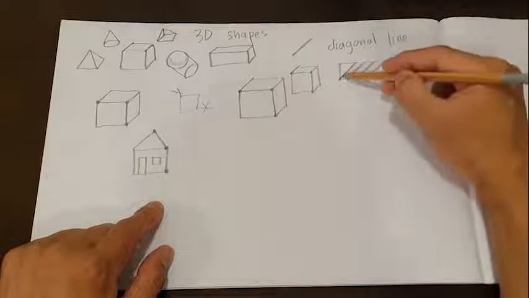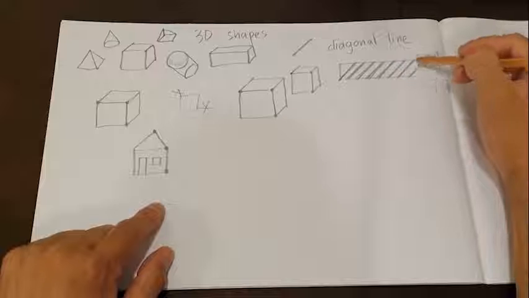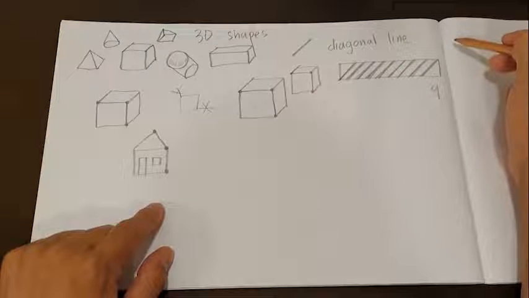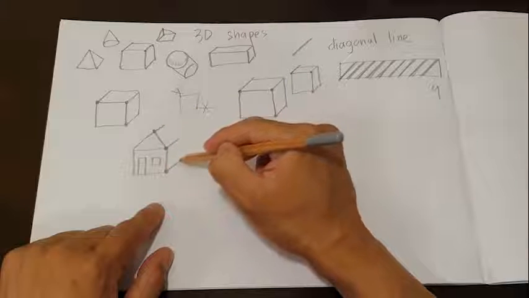Then I'll practice again my diagonal line. 1, 2, 3, 5, 6, 7, 8, 9. And then draw 3 diagonal lines here. 1, 2, 3.